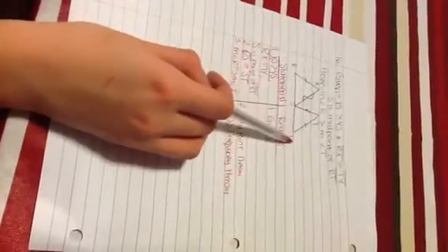So your first step is just going to be the given. And then your second step has to state that RS is going to be congruent to ST because S is the midpoint. So that's proved by midpoint theorem.